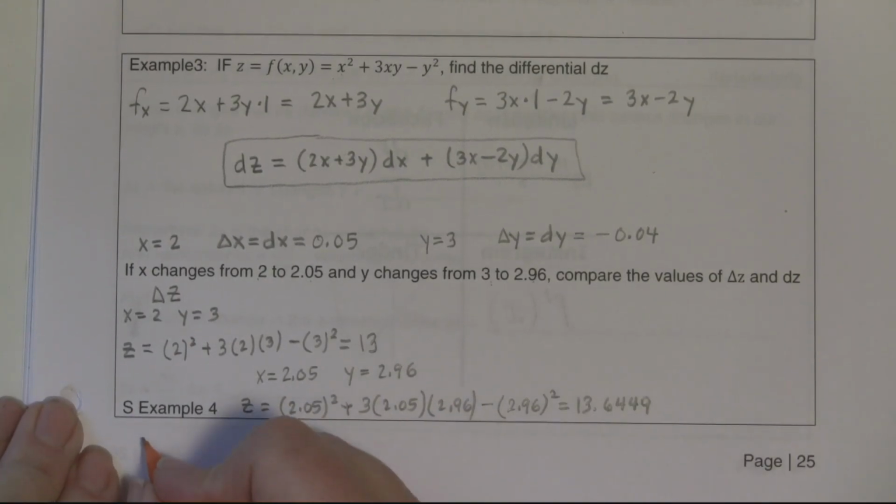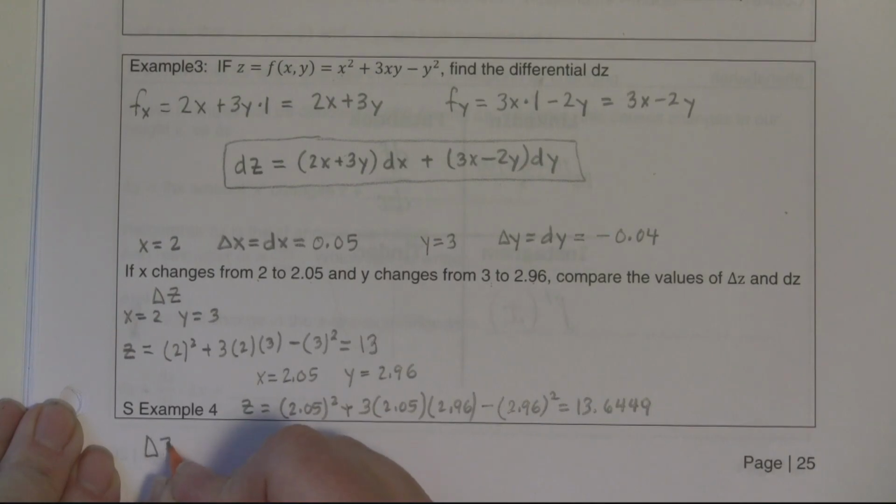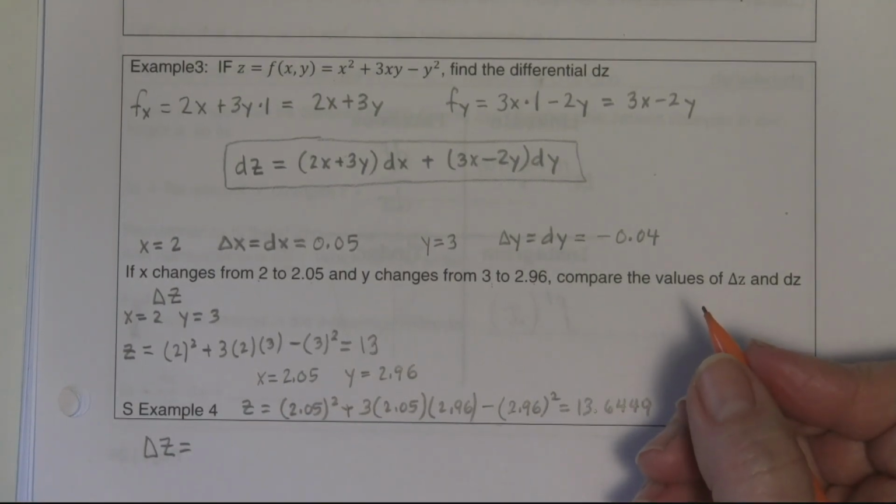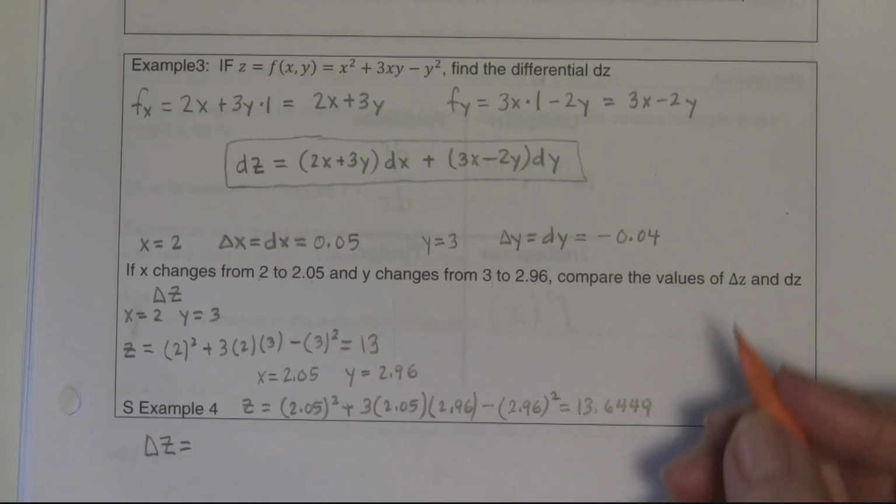So now delta z is equal to, and I just want to look at the change in these two things, right? So I'm going to subtract them.